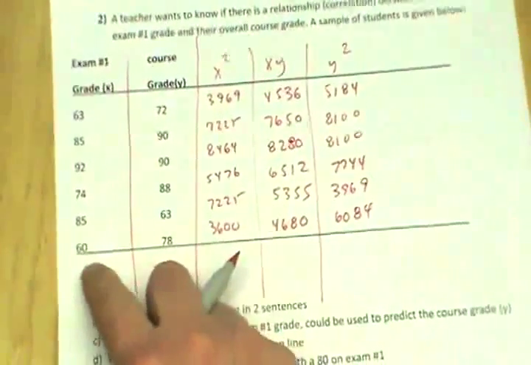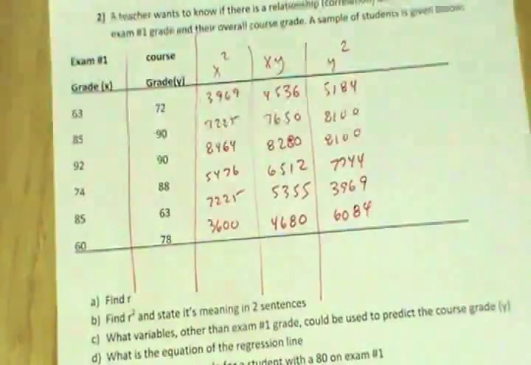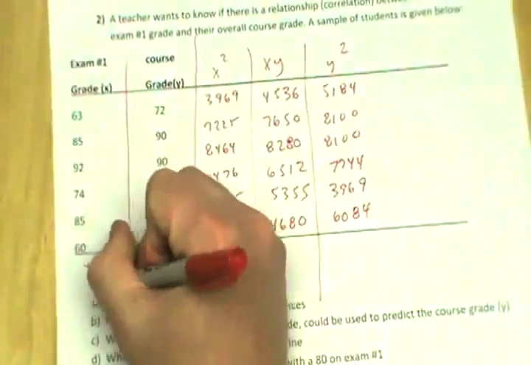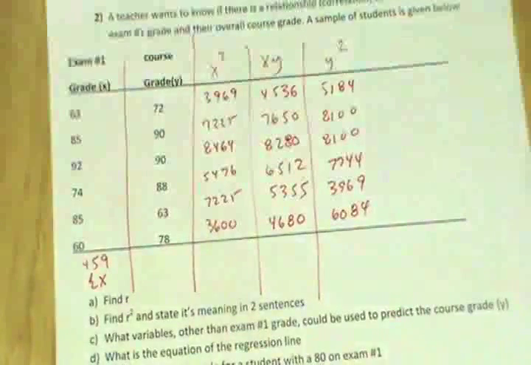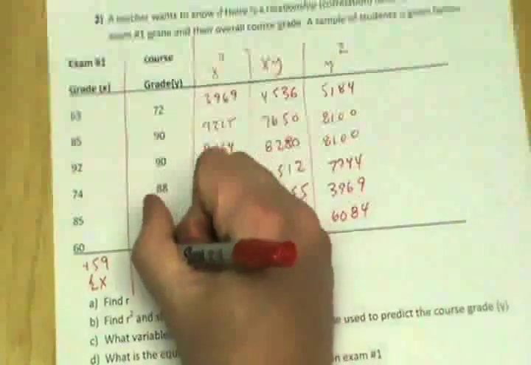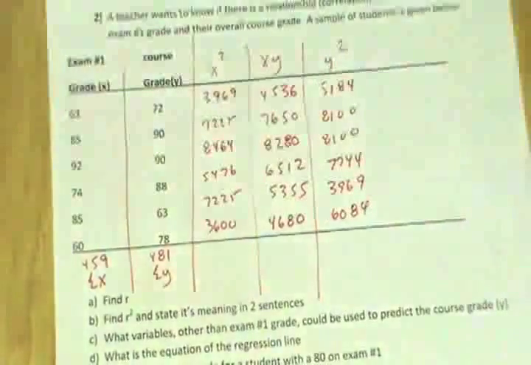Now we want to add these up, so we're going to add up the x's. 63 plus 85, and 92, 74, 85, and 60. We're getting back 459. That's the summation of x values. Then we're going to add up the next one, 72 and 90, and another 90, 88, 63, and 78. We're getting back 481. That's the summation of the y column.